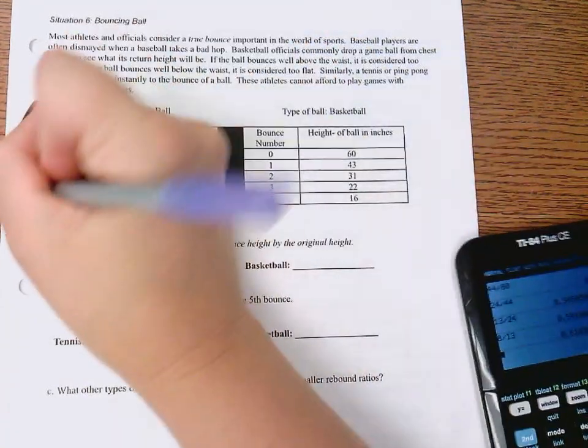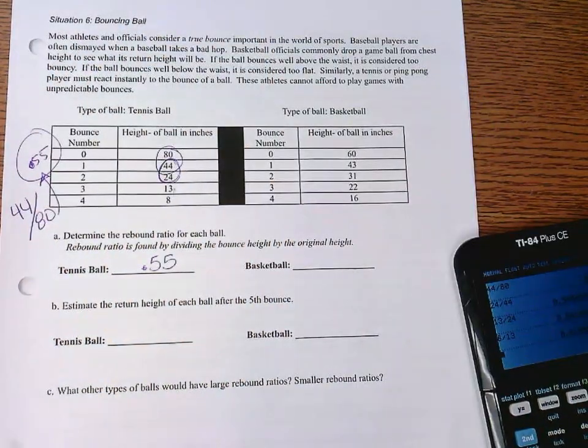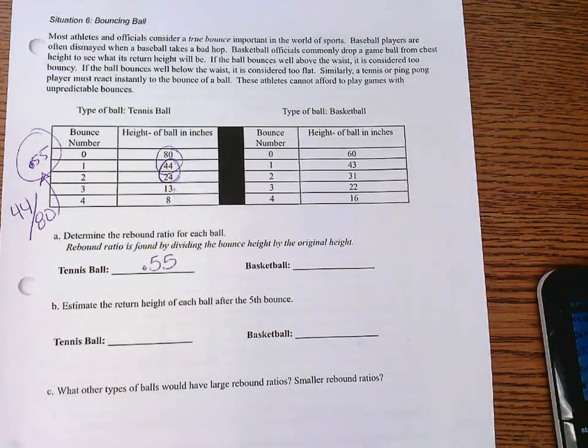So I took 44 and divided by 80, right? How high did it go on the bounce? The rebound ratio is going to be less than 1, right? Gravity is pulling it down, so it's not going to bounce higher than where you dropped it from. Nothing is propelling it to go higher. So what would you say the rebound ratio for the basketball is?